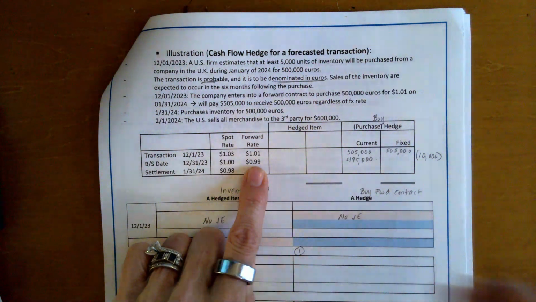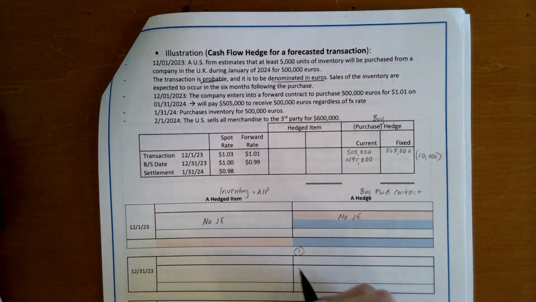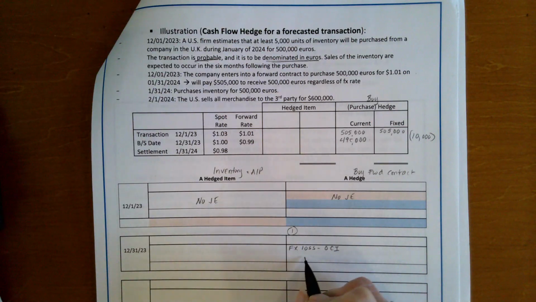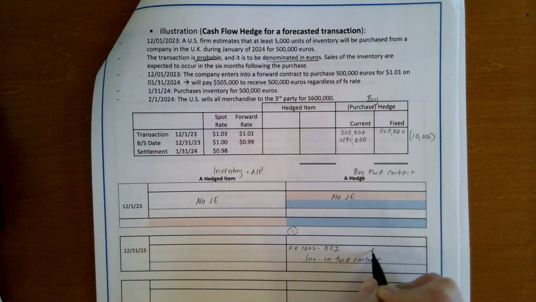Just to indicate a loss. So remember, I'm going to call it a foreign exchange loss, but I'm going to specify OCI. That's the difference here, right? And then my credit is to my investment in forward contract for that 10,000.